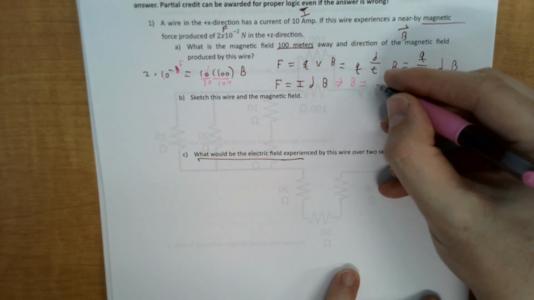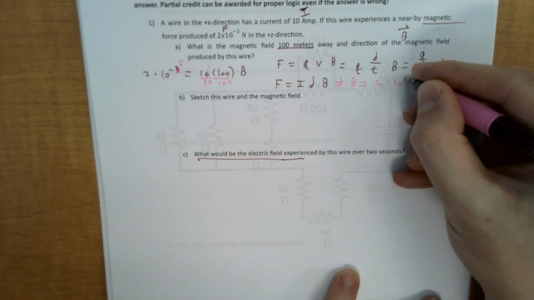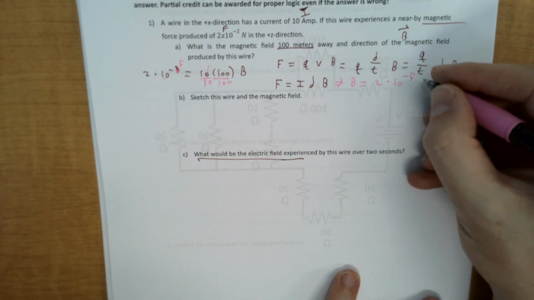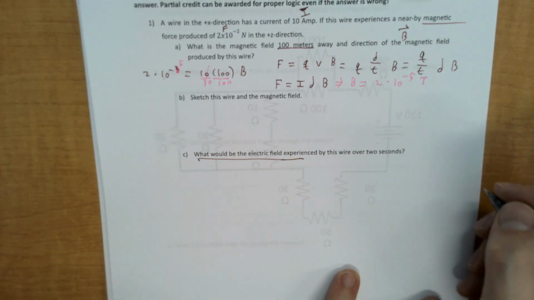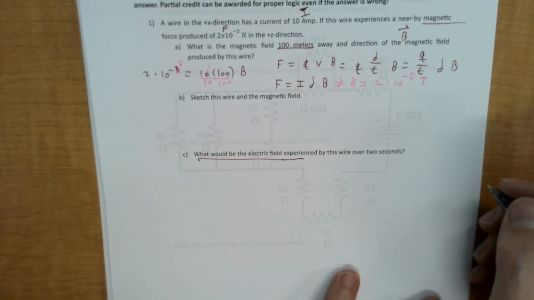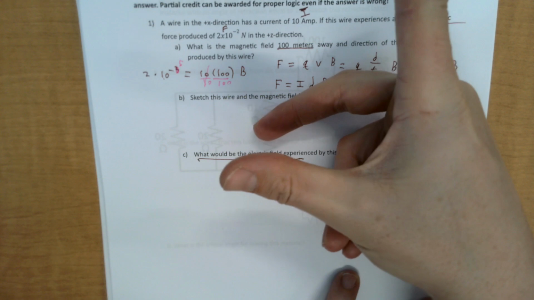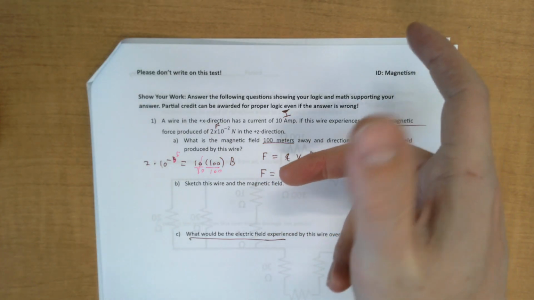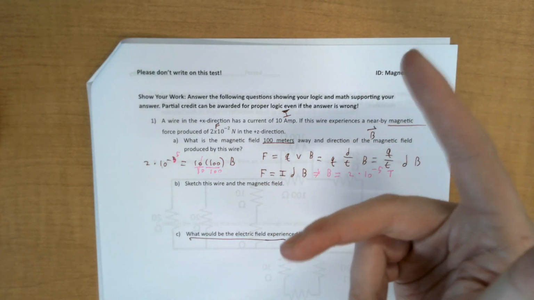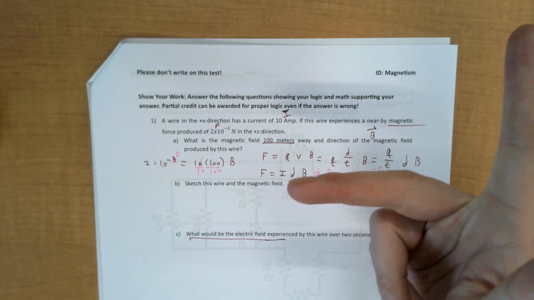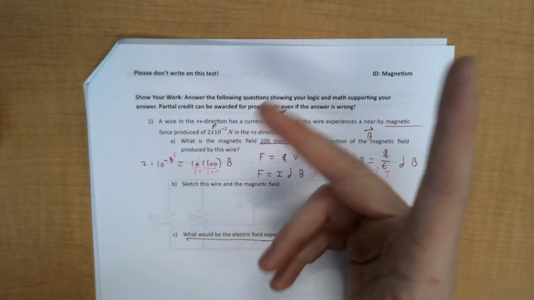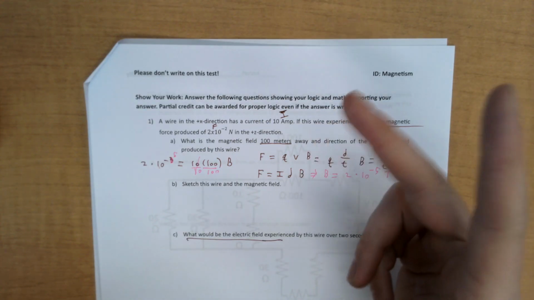B is equal to 2 times 10 to the negative 5th. Then you got to remember that the unit of magnetic field is Teslas. Finally, you got to figure out the direction. So you're using the right-hand rule, using the grid. Your thumb goes in the direction of force. The index finger goes in the direction of current, or the speed the charge is going with. And the middle finger is magnetic field.